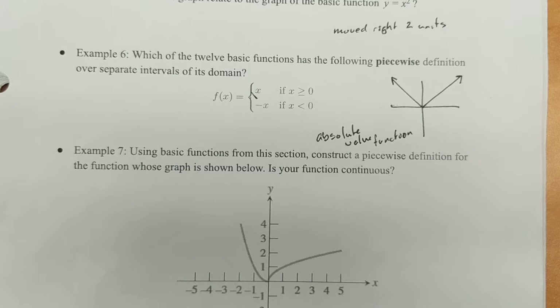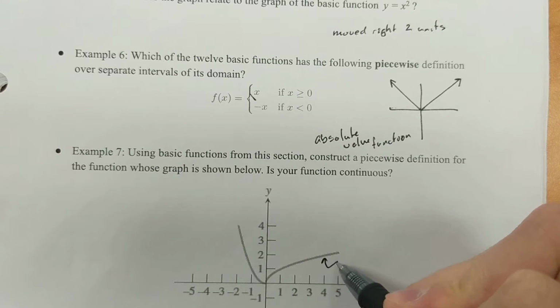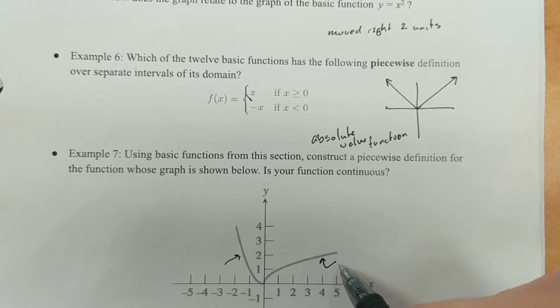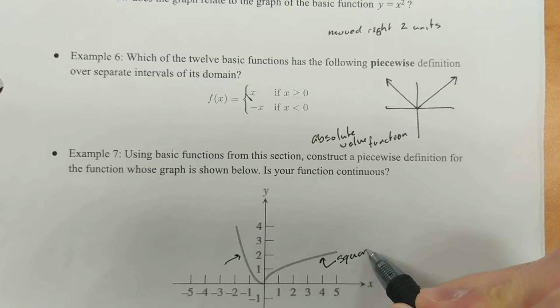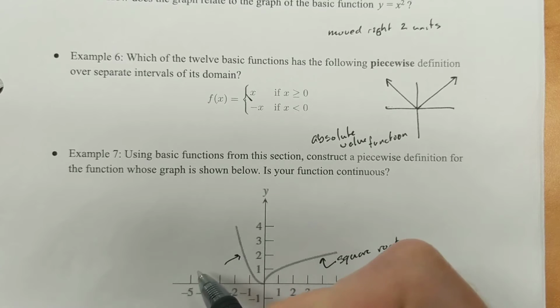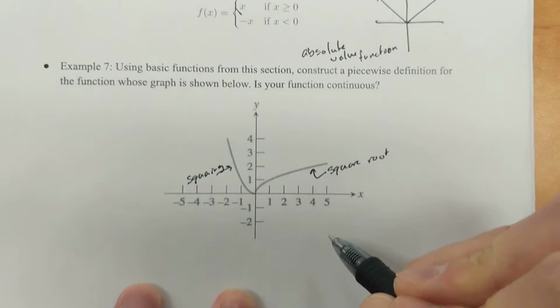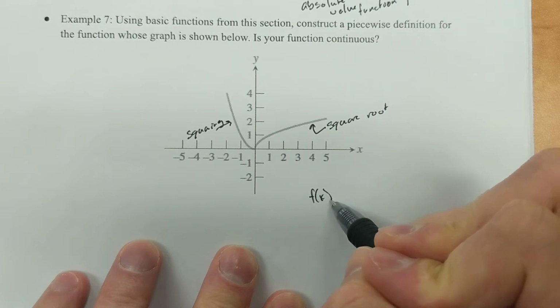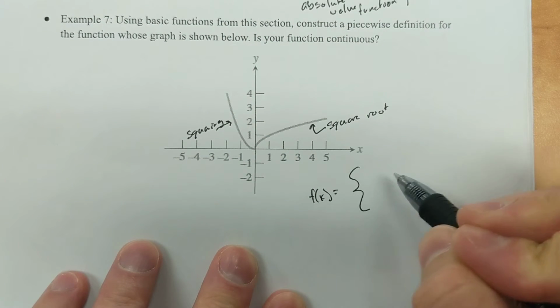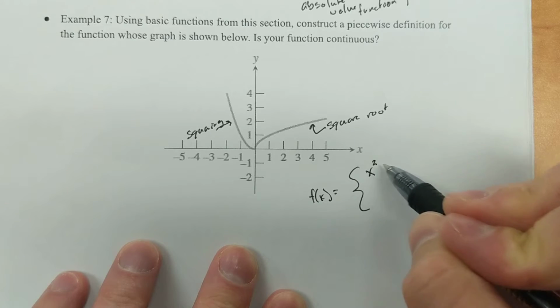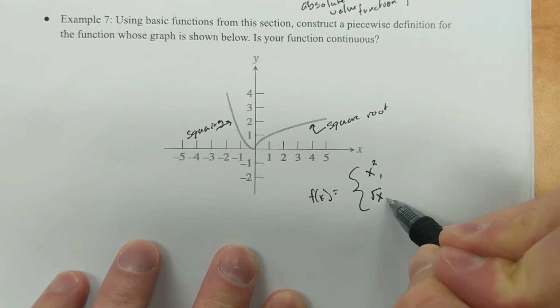Okay, example 7, using the basic functions of this section, construct a piecewise definition for the function whose graph is shown below. So I have 2 pieces. I have that one and I have that one. This is a piece of the square root function. This is a piece of the squaring function. So I'll have f of x equals, now we do a piecewise, the left piece first, so the squaring function is x squared, and the square root function is root x.